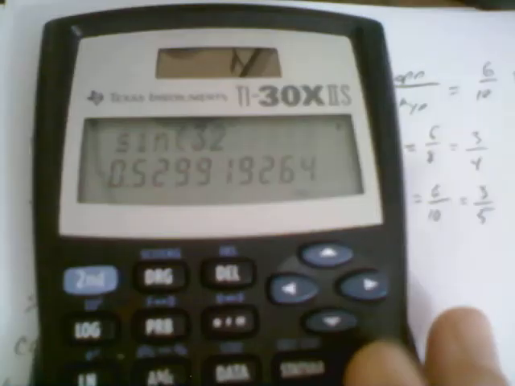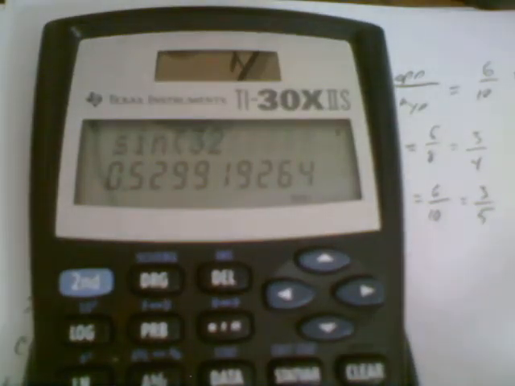Now there are a couple other things. You do need a calculator for the rest of the stuff. Your calculator should have sine, cosine, tangent on it. So if I were to say, okay, what is sine of an angle of 32? Very simple. Turn it on, sine 32, and it's 0.5299. You can round to 4 digits. That's what sine 32 looks like.